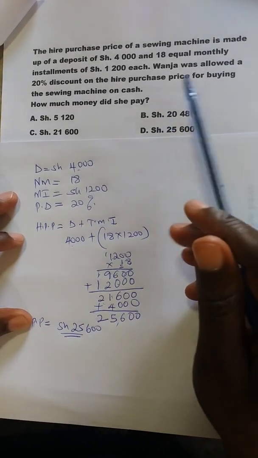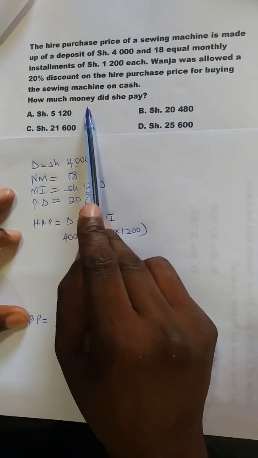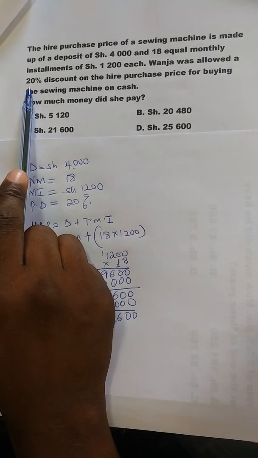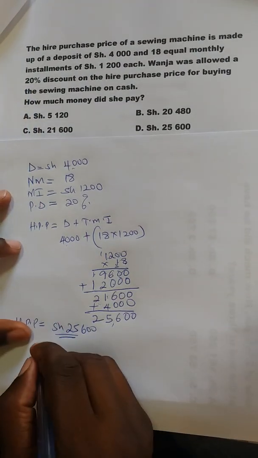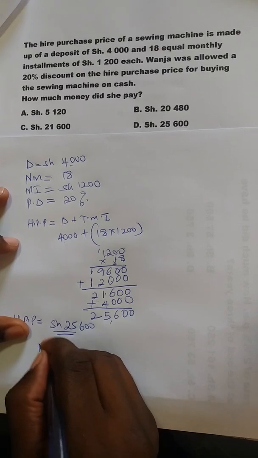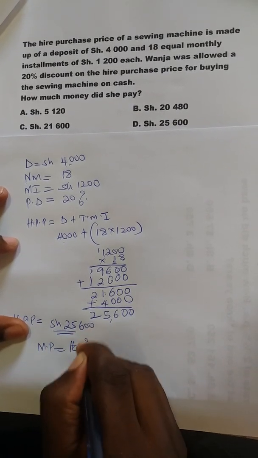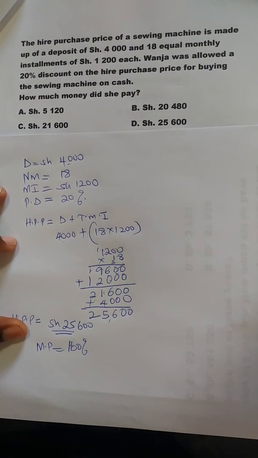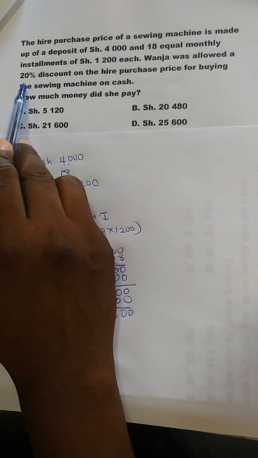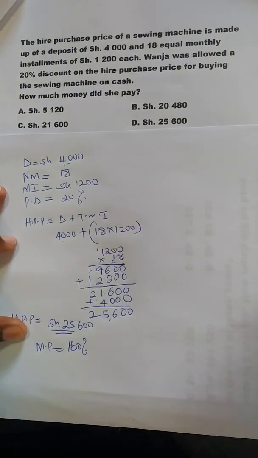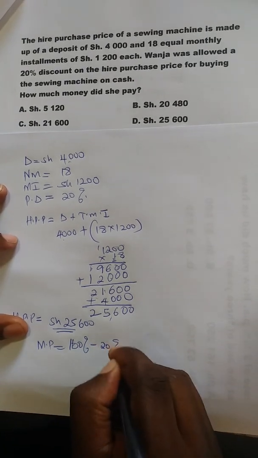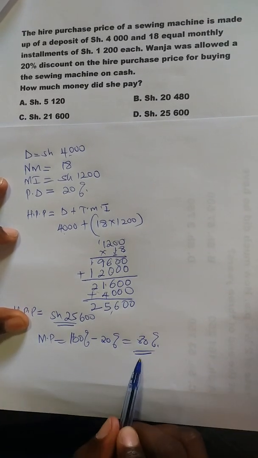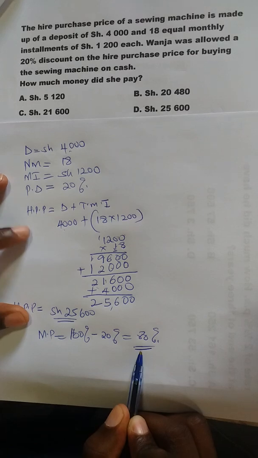What is our question asking? How much money did she pay? After paying on cash, she was given 20% discount. The mark price, the cash price or the mark price is always 100%. She's given a discount of 20%. Discount is the reduction in price. So if the cash price is 100% and she's given 20% discount, you subtract 20% discount, you get 80%. So she paid 80% of the hire purchase price.